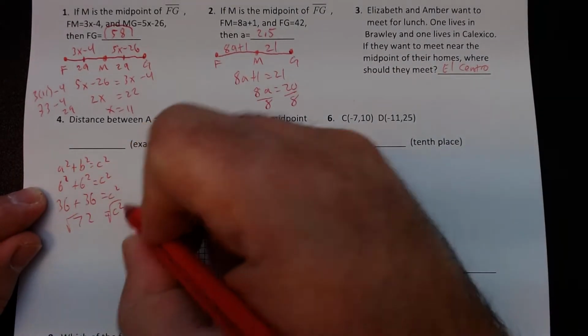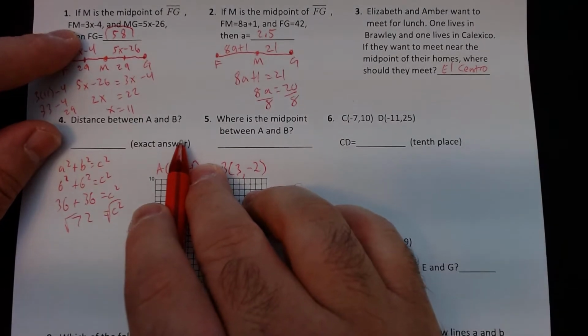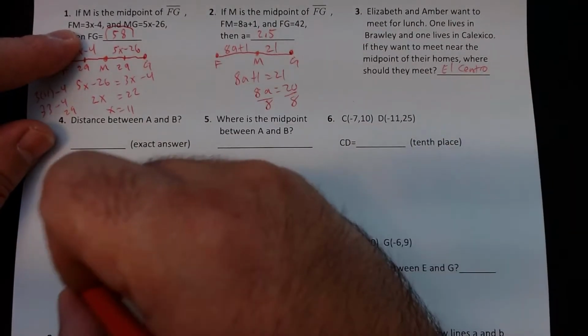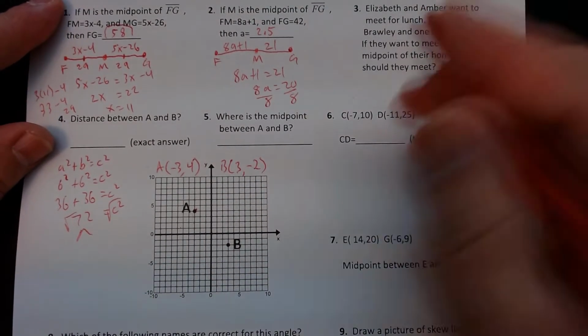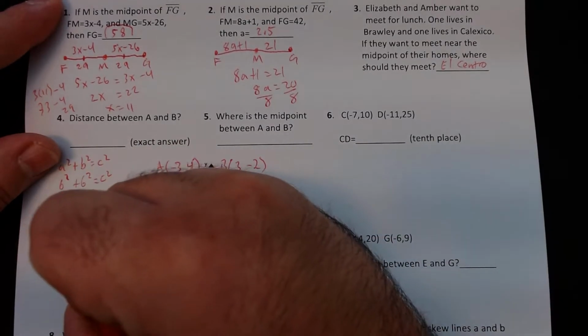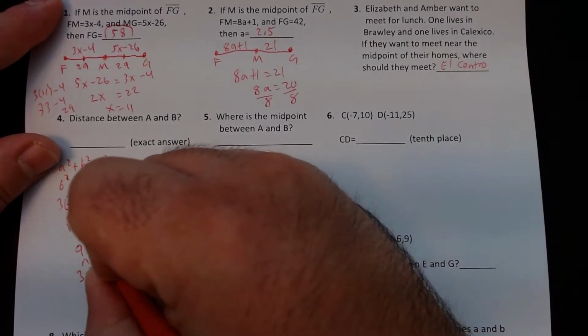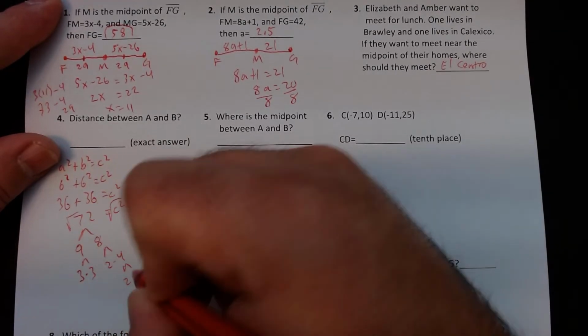And then for the square root of 72, because this one says an exact answer, you have to actually dig back into when you were simplifying square roots. So if you remember doing a factor tree is a common way to do it. You'd go 72, I can break that up to be 9 times 8. 9 can be broken down 3 times 3. 8 can be broken down to 2 times 4. And then 4 goes one more time, 2 times 2.